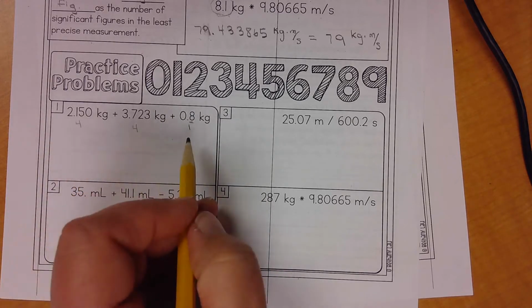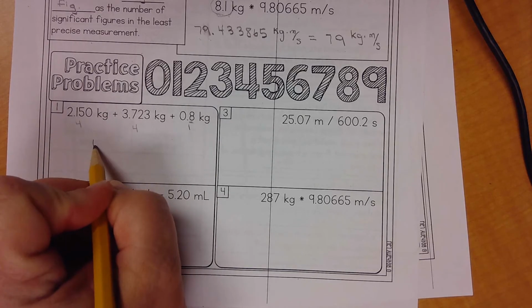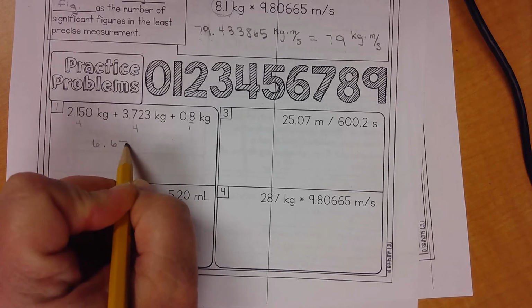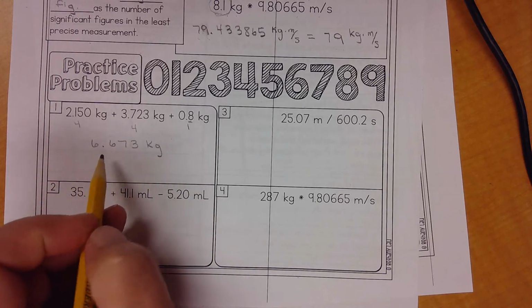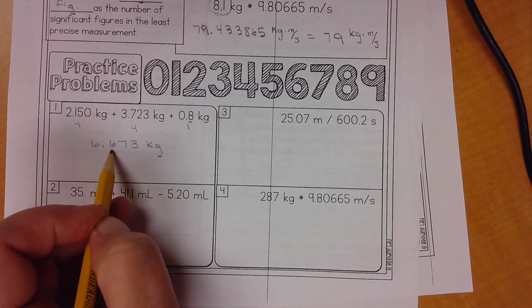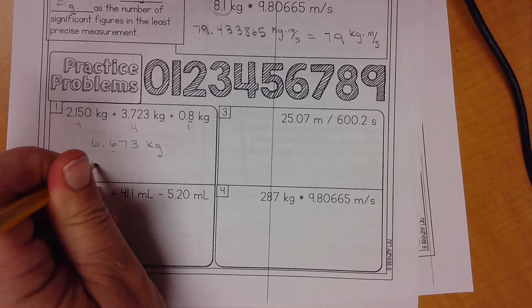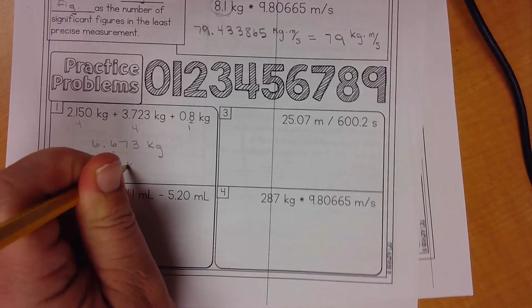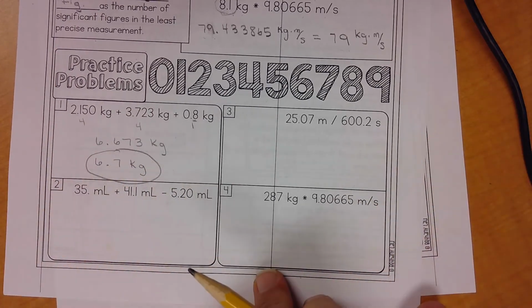So when we put all these numbers in our calculator, the answer that we get is 6.673 kilograms. But rounding that to only having one place past the decimal, so it's like our smallest one here, we get an answer of 6.7 kilograms. So that should be your answer for that one.